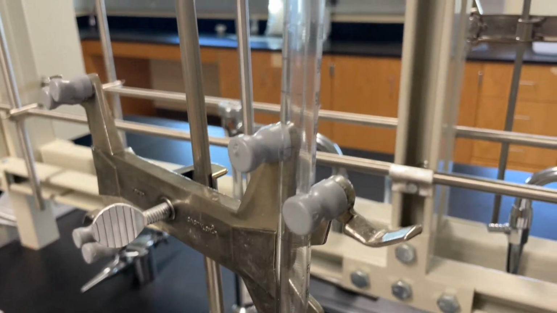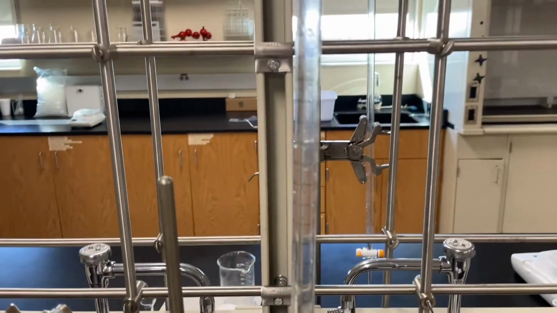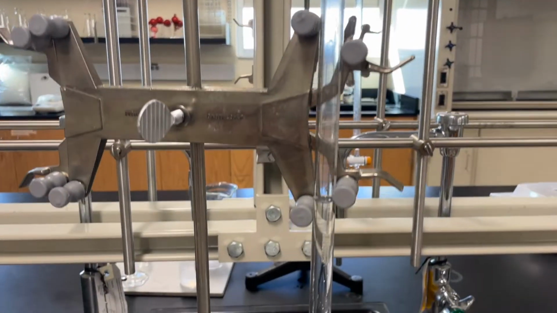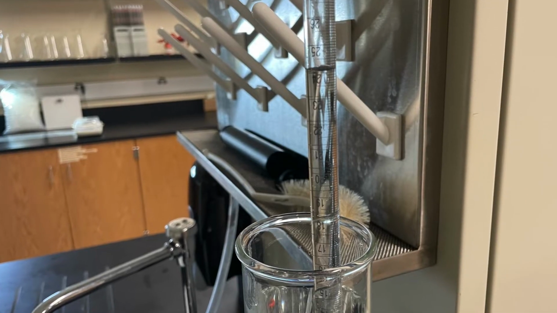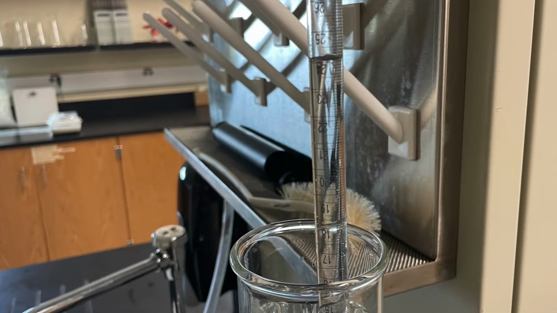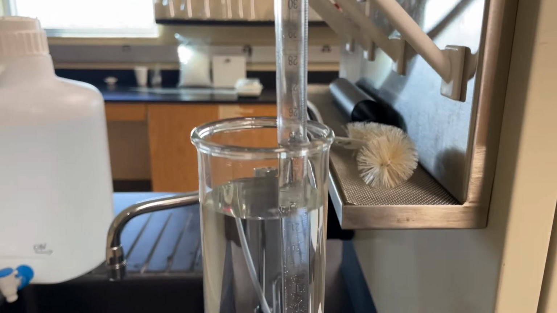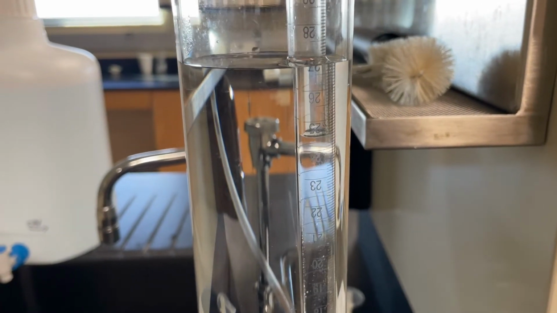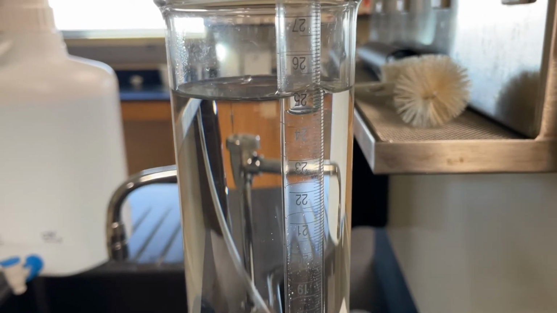So at this point, we need to record the volume of gas. But first, we need to make sure that the pressure on the inside and the outside is equal. So we take it over to a large cylinder. We'll line up the meniscus of the cylinder and our burette, and we will measure for the volume of gas with equal pressure to the outside and inside.